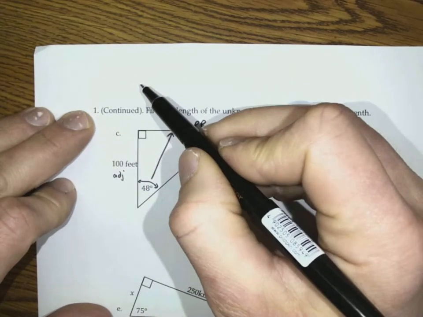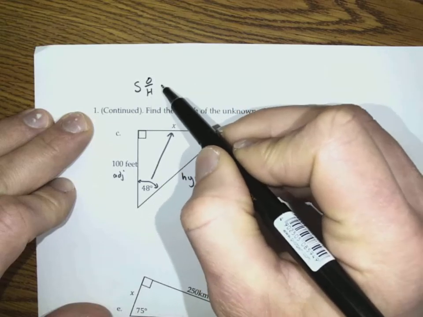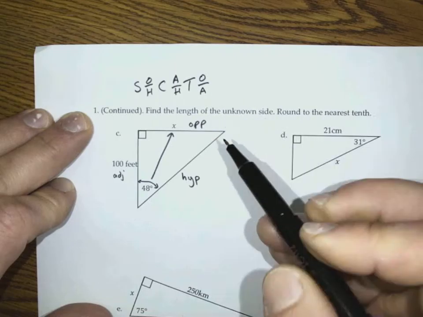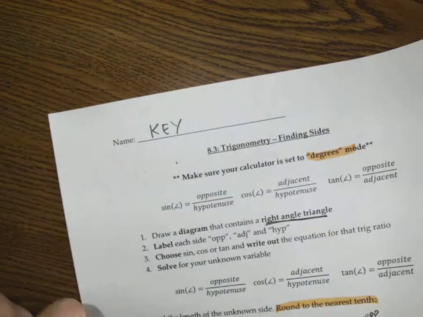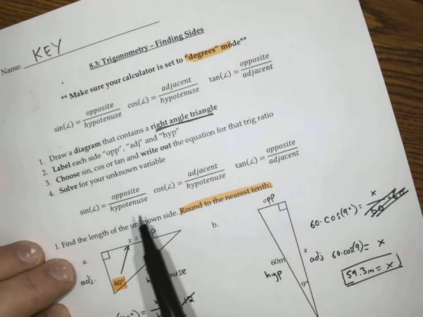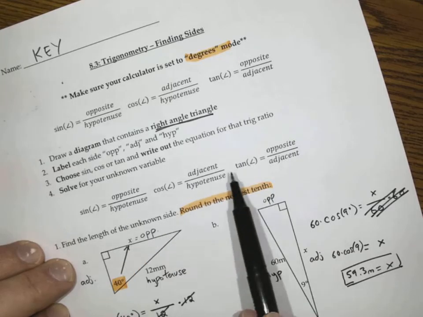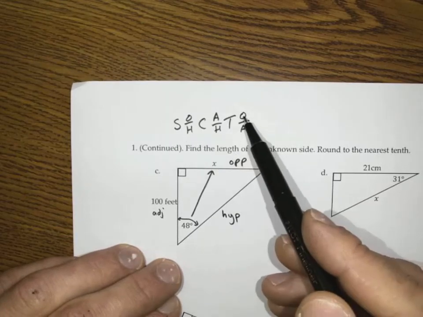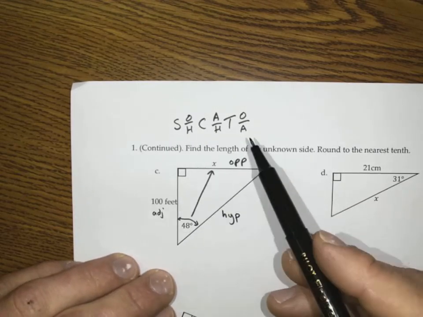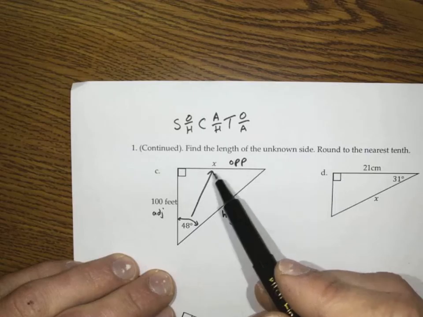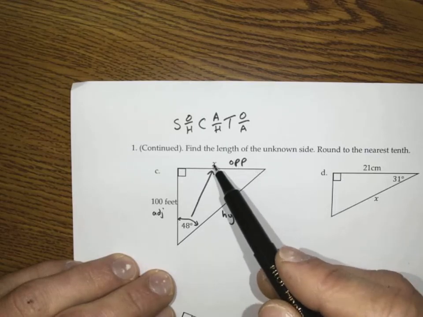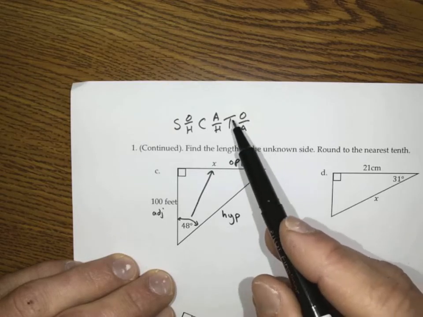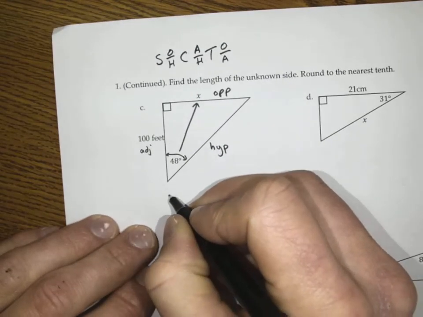Okay, so we talked about a memory device, SOHCAHTOA, to help us remember our ratios, if we don't have them in front of us. Now, on our provincial exam, we're always going to have our formula sheet in front of us that will be giving us these three. They don't need to be memorized, but having something in our memory that we can refer to can make the process a little quicker. Looks like we're comparing an opposite and an adjacent side. So that means we're going to use tan, opposite over adjacent, TOA. Okay, I'm going to write out that equation.